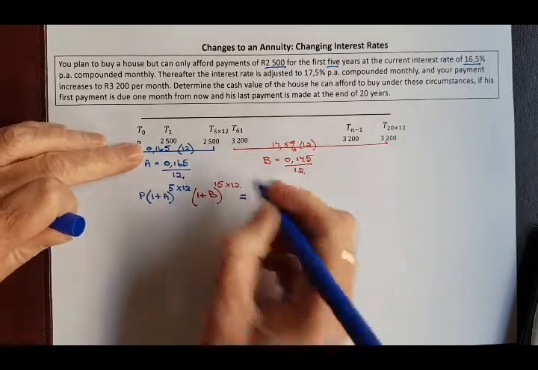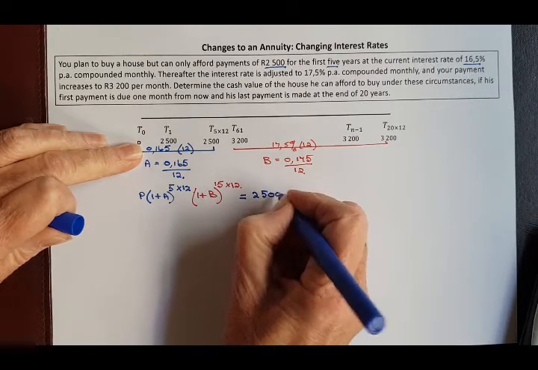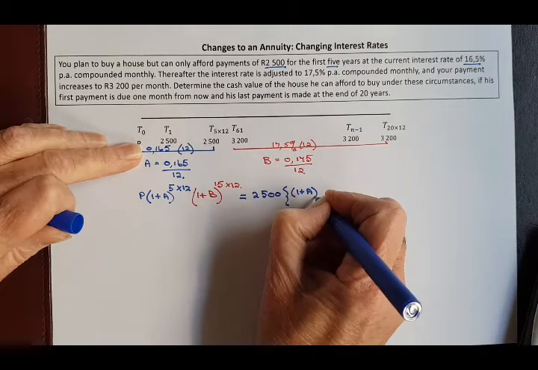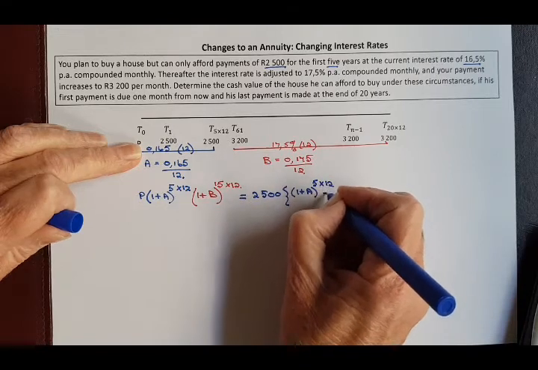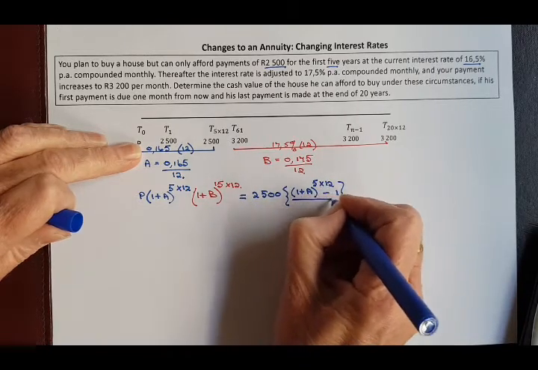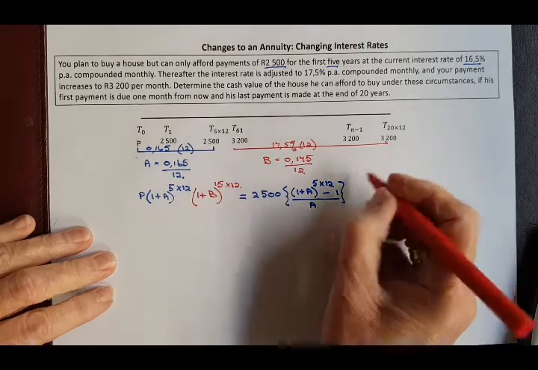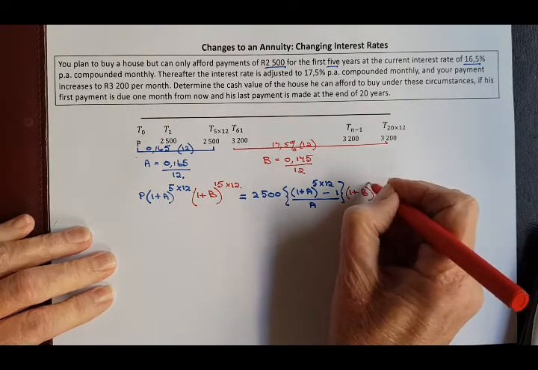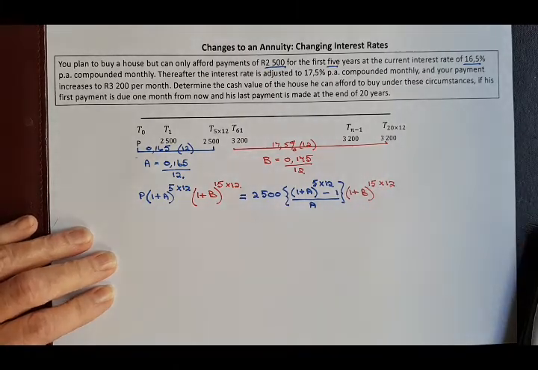So how much money goes in? Well, initially it's 2,500 Rand a month. That is interest rate A. We're talking about a period of 5 years, compounded monthly. And then that lump sum is subject to that interest rate for a period of 15 years, compounded monthly.